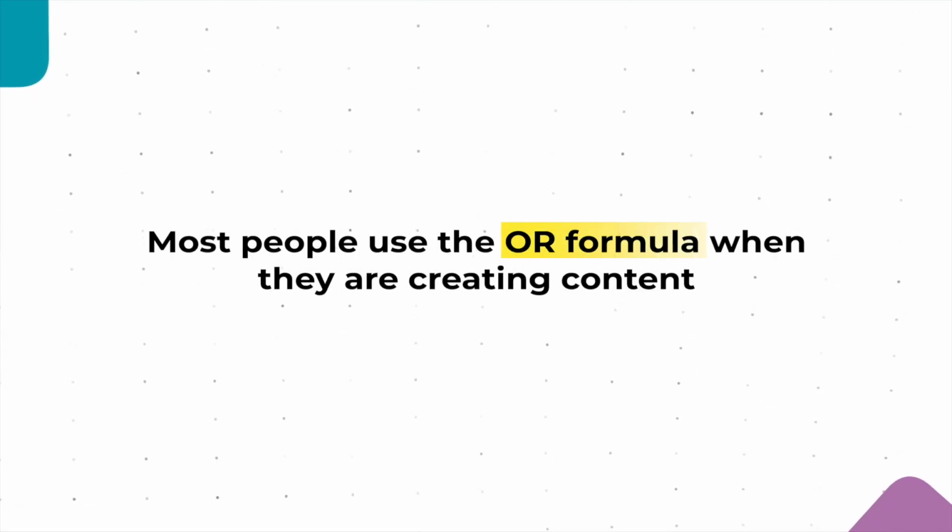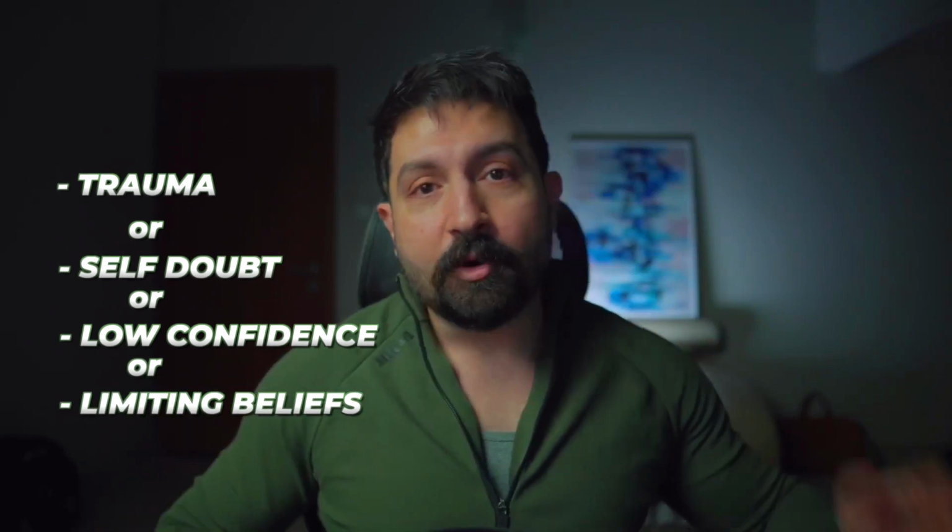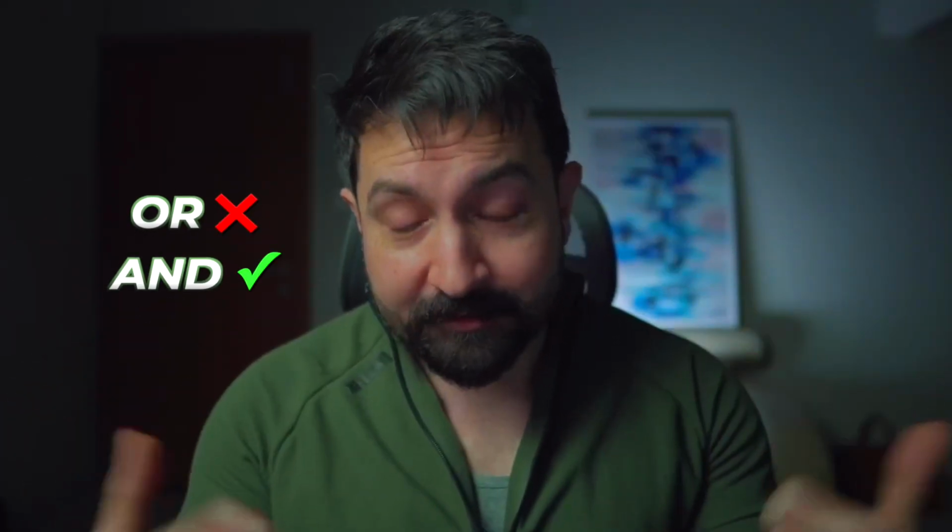If you're having this problem, or you're having this problem, or, let's say for mindset coaches, if you have trauma, or PTSD, well, PTSD is a form of trauma, or self-doubt, or low confidence, or limiting beliefs, or mental... No! Too generic, too vague. And it's linked to step 2. You want to go with, and I'm going to give my example here.